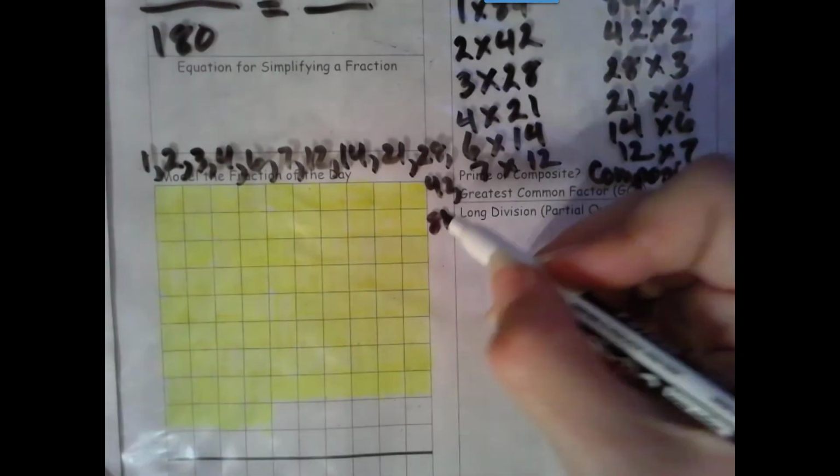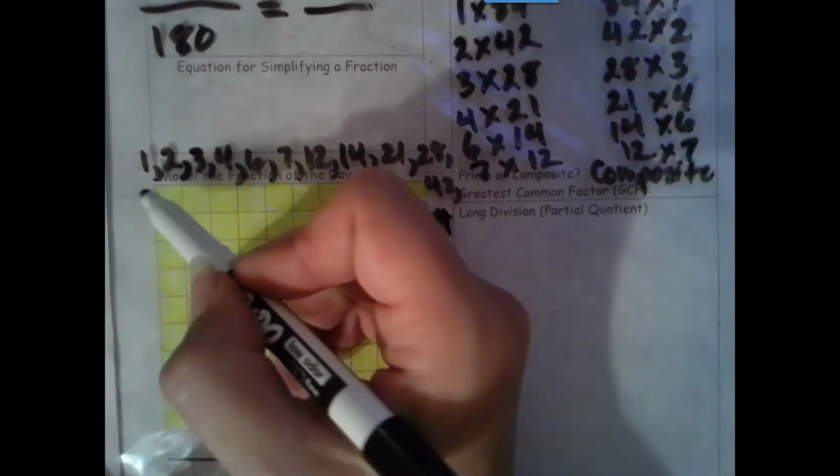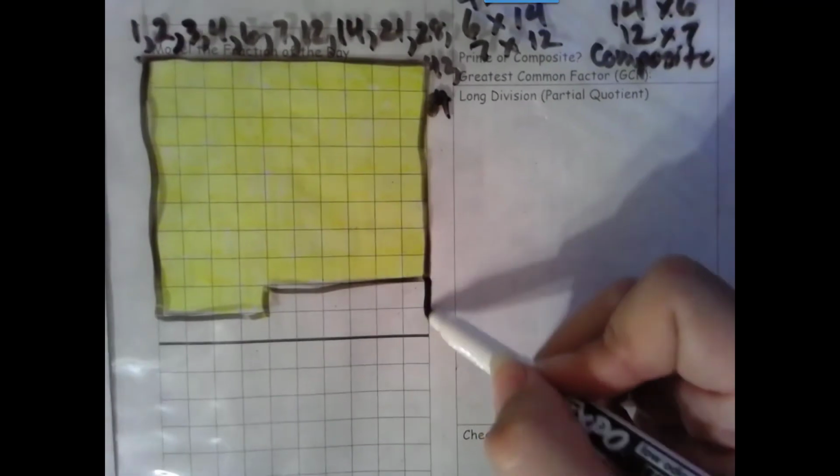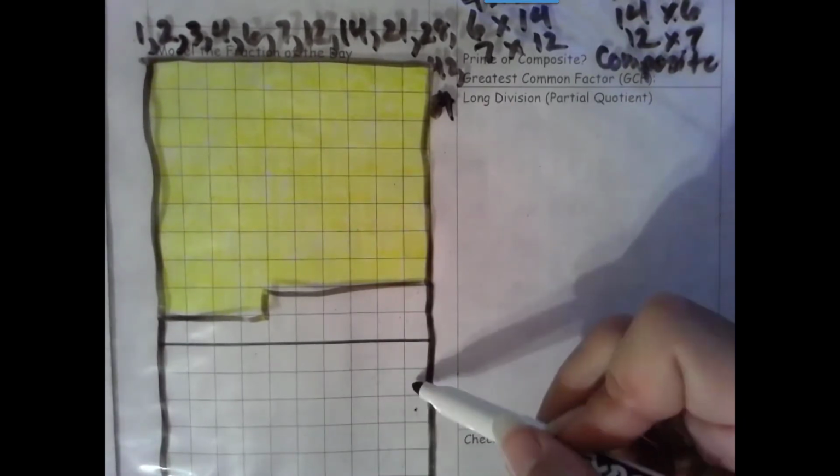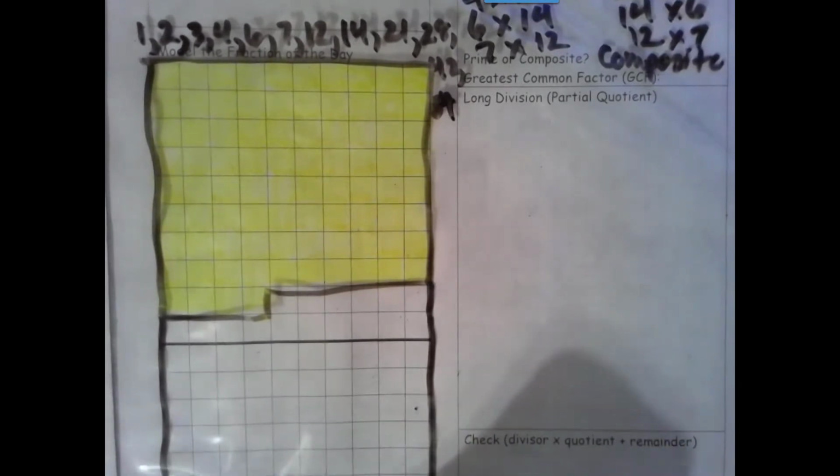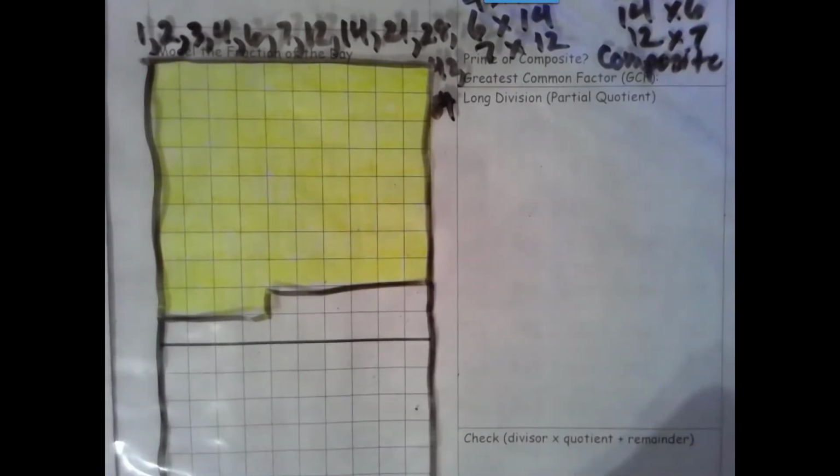Now we need to figure out which one of these is our greatest common factor. So let's start with, not 81, 84. Sorry. See if 84 works. Your groups do not have to look like mine, but make sure you have 84 in each. 10, 20, 30, 40, 50, 60, 70, 80, 84. I have 12 left over, so that means 84 is not a common factor.